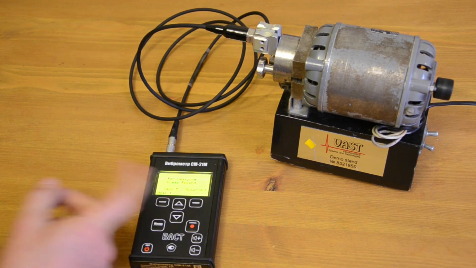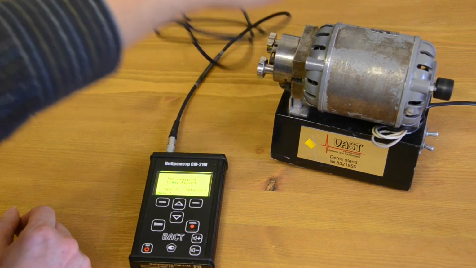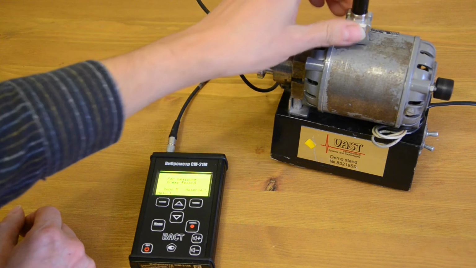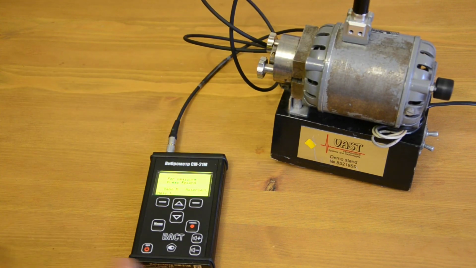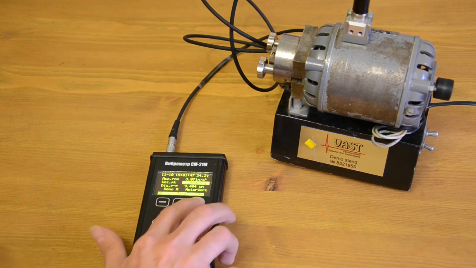Now it says motor vertical. So we put our accelerometer to the motor vertical position, like here, and we press measure. Now we also measure velocity peak, and you see that it's much smaller. There is no alarm. We look at rather stable, and we say save. Yes.